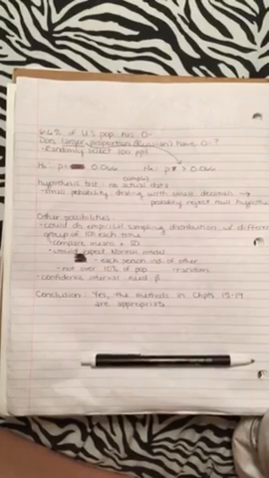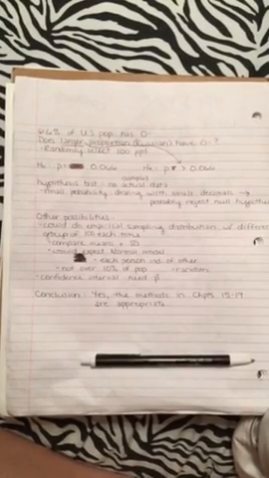Hello everyone, I'm doing number 13, which states 6.6% of the US population has O negative blood. Does a larger proportion or percentage of Russians have O negative blood? Suppose we can randomly select 100 people from the entire population of Russia and we are able to test them.